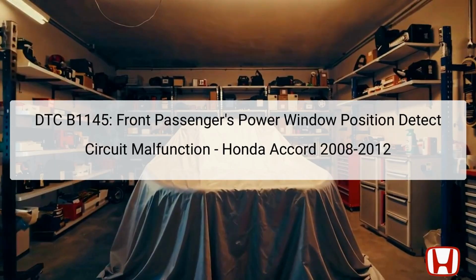This presentation focuses on DTC B1145, which indicates a malfunction in the front passenger's power window position detection circuit in the Honda Accord models from 2008 to 2012. Understanding this diagnostic trouble code, DTC, is crucial for ensuring the proper functioning of the vehicle's power window system.